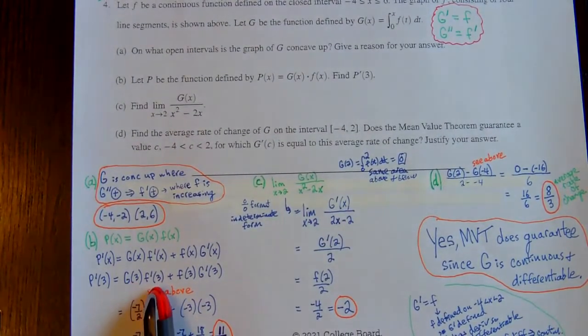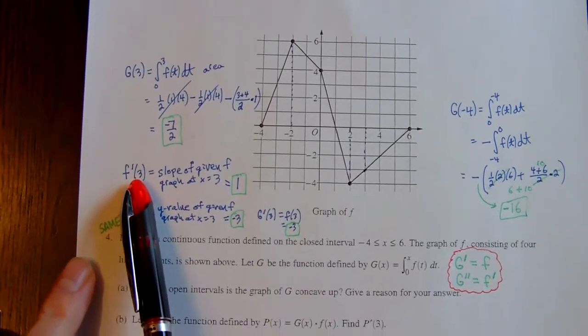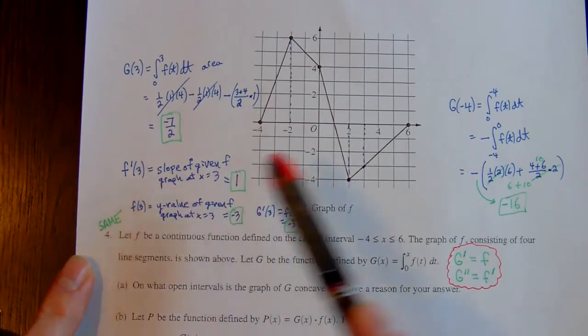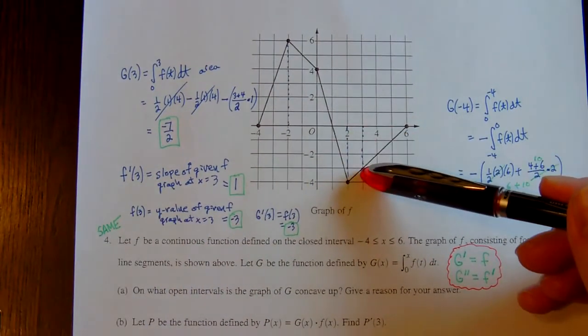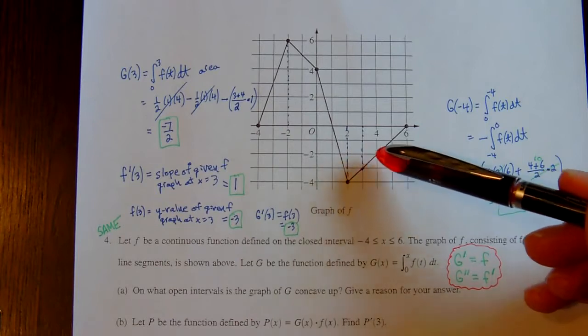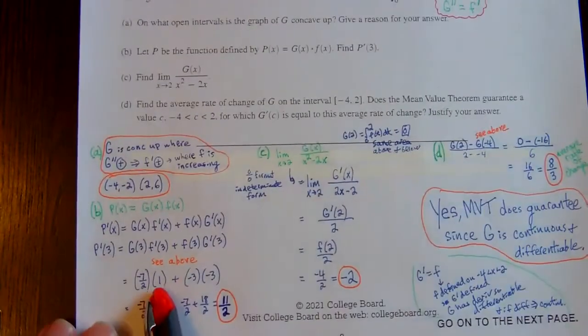The f prime of 3, this is my f graph. We know the derivative, the f prime means derivative, the derivative means slope. So I want to know what's the slope of this graph at x equals 3. So at x equals 3, it's just a line. So I'm going to go up 1 over 1, up 1 over 1. That slope is equal to 1 right there. So that's how I'm getting the 1.